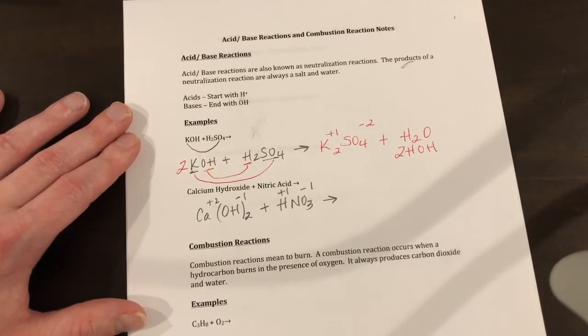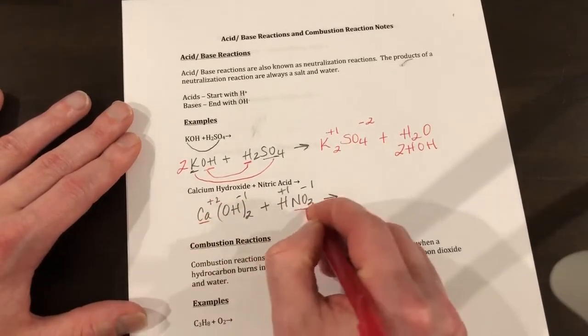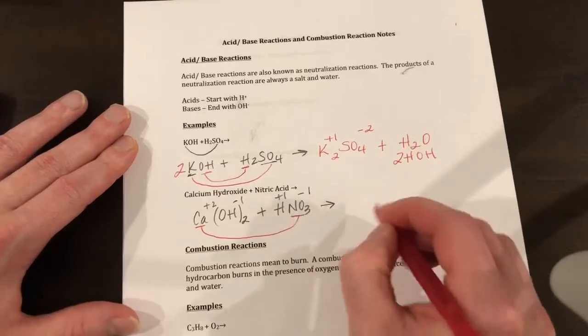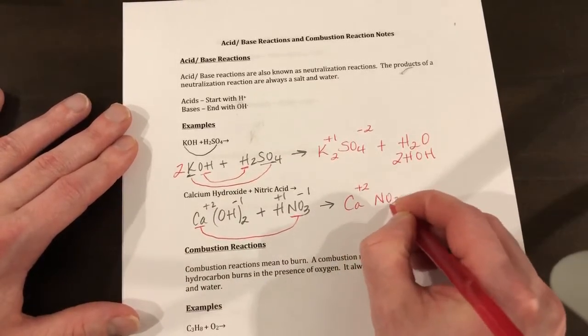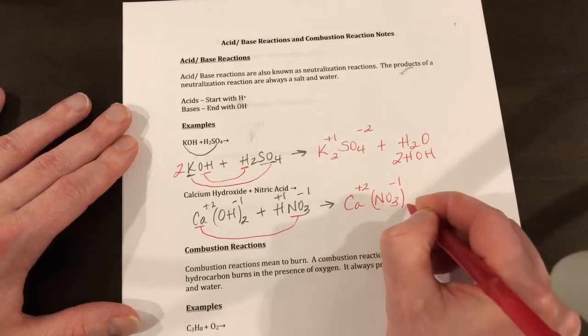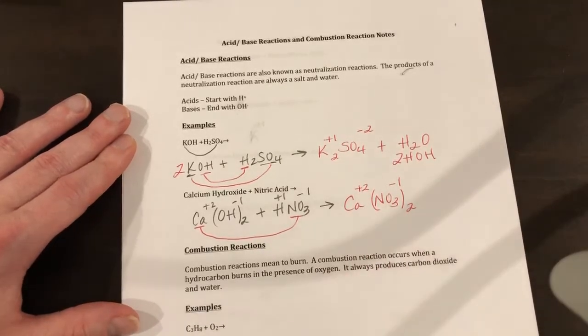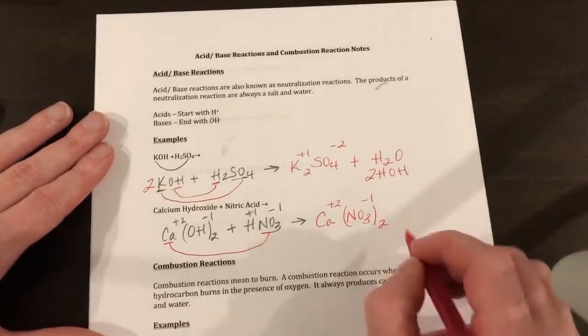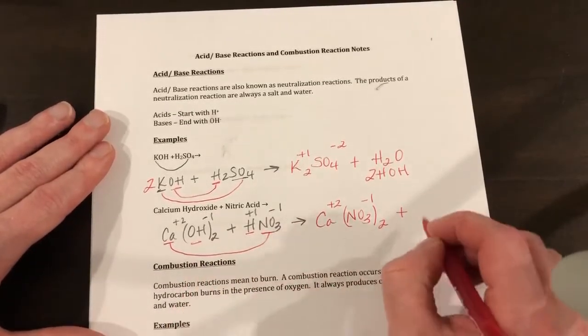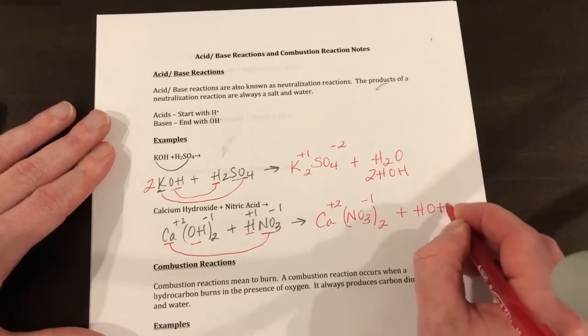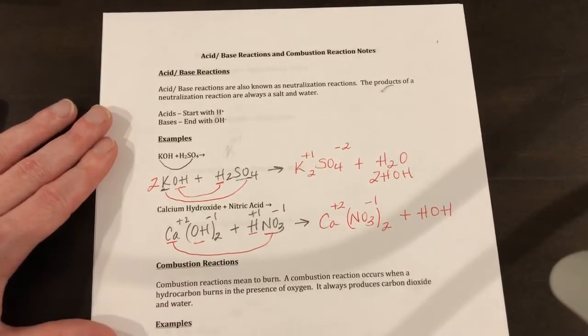Now, what we're going to do is we're going to take the outer two ions and put them together, just like that. Calcium has a +2 charge. NO3 has a -1 charge. We crisscross. We keep the polyatomic ion together using parentheses. Okay? And then when I take an H and an OH and put it together, you get water, or HOH. Okay? If you want to leave it like that, that's fine with me.